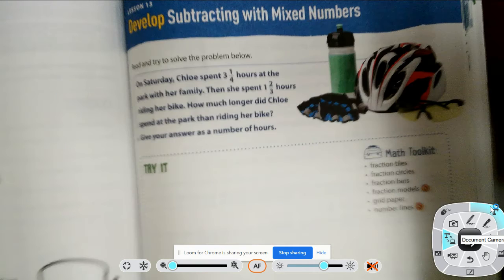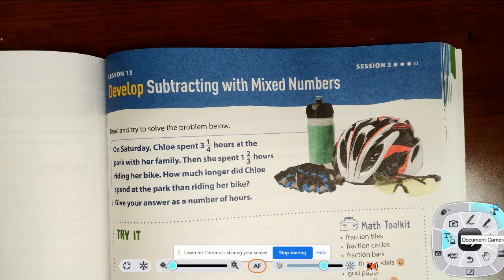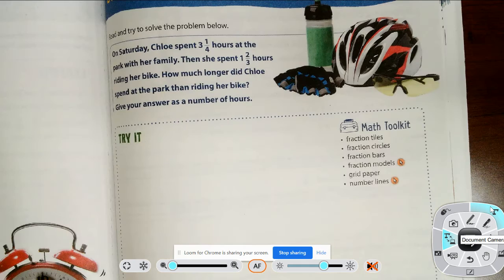Okay, today we are working on Lesson 13, Session 3. We are going to be subtracting with mixed numbers. Okay, so the first thing that we are going to dive into are the try it problems.